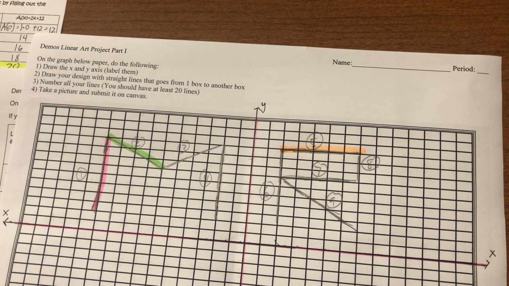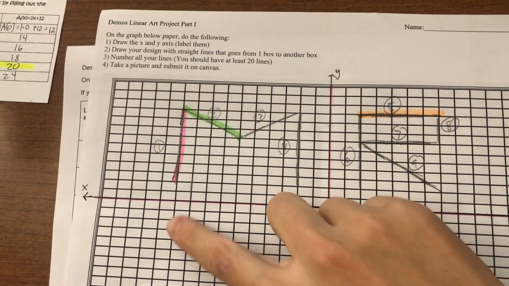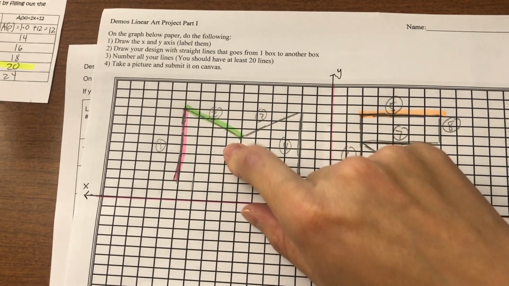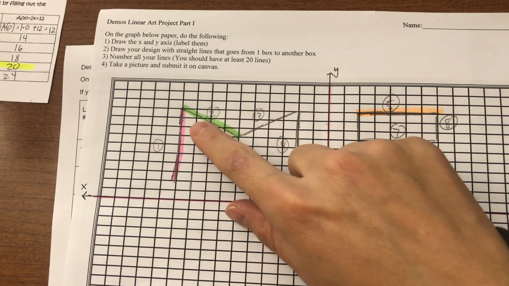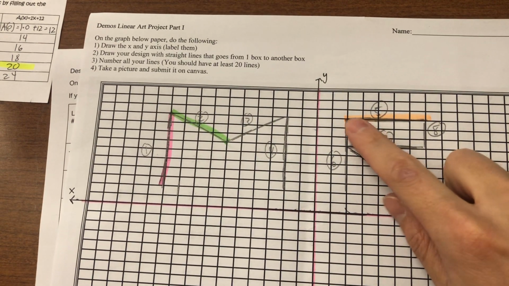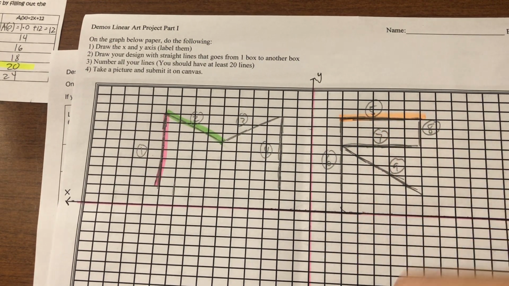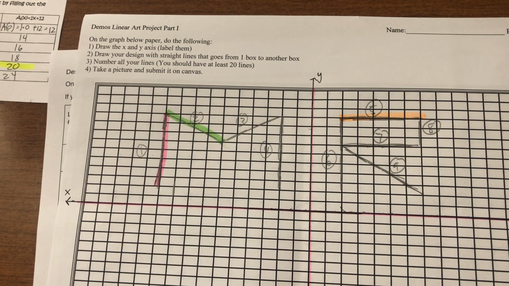Ultimately, you will only have 3 types of line, right? You have a vertical line that goes up and down, a diagonal line, which might have a negative slope or positive slope, and the last one is a horizontal line. I'm going to show you how to write the equation for all 3 of those.